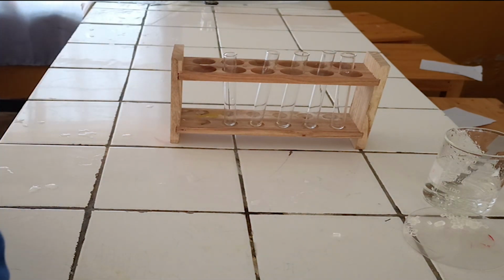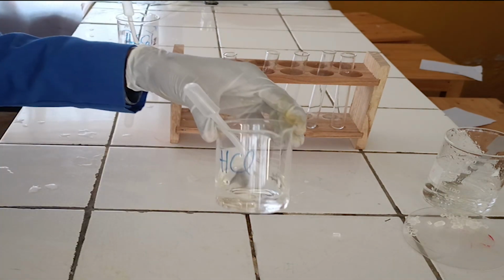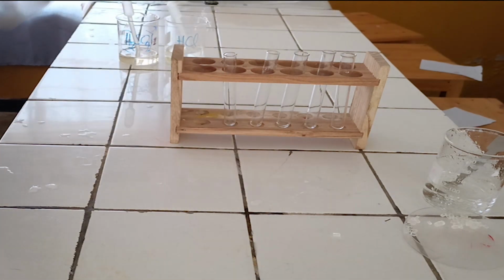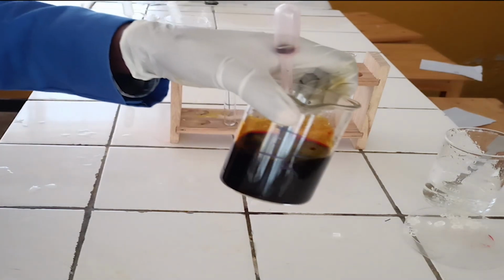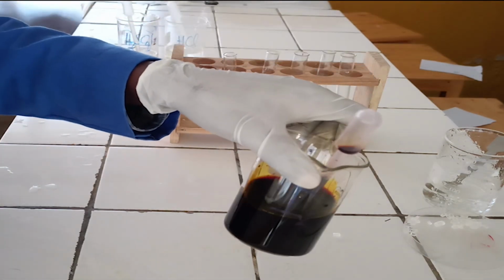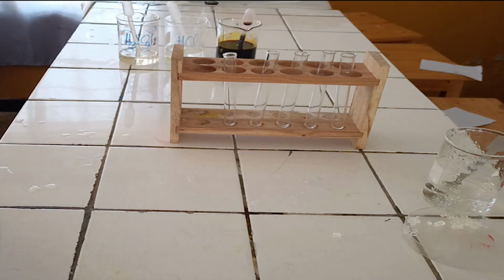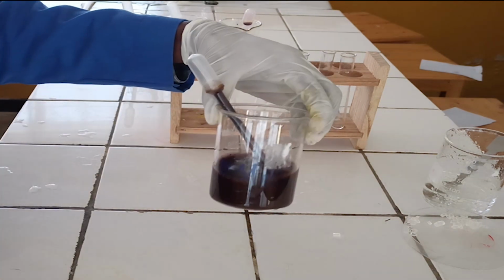Chemicals required. 1. Diluted hydrochloric acid. 2. Iodine solution. 3. Acidified potassium permanganate solution.